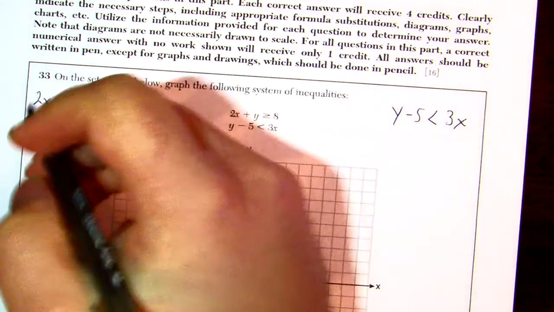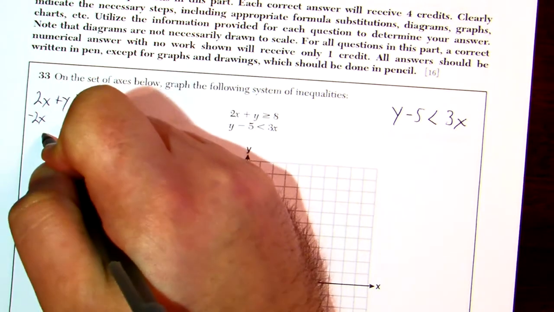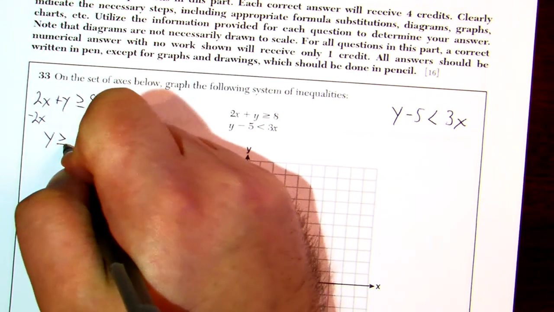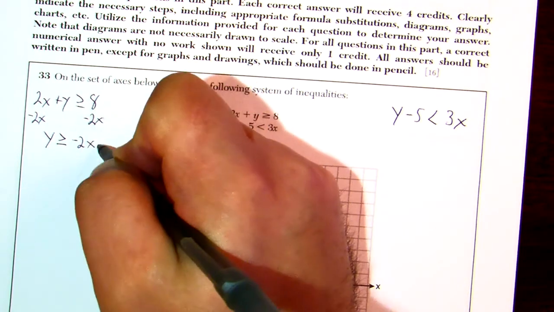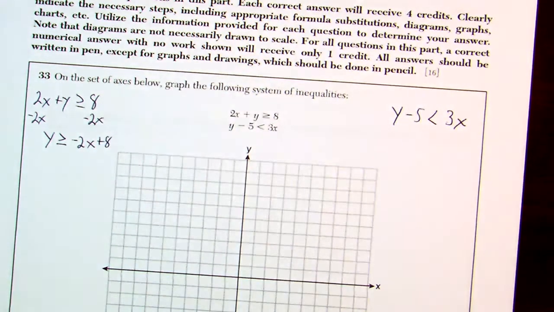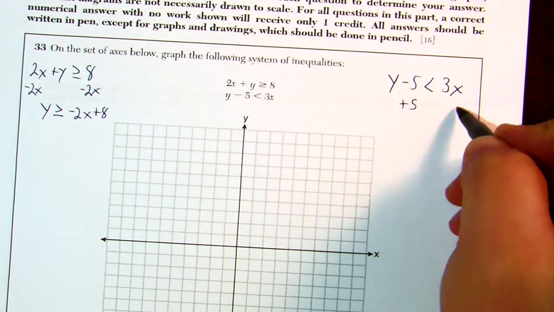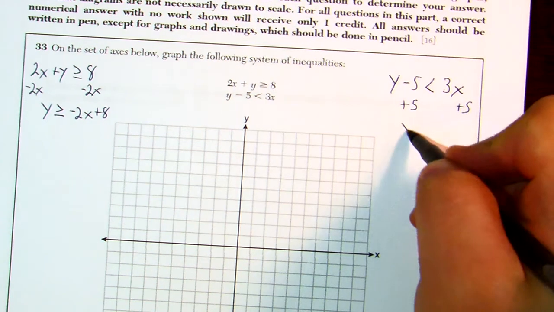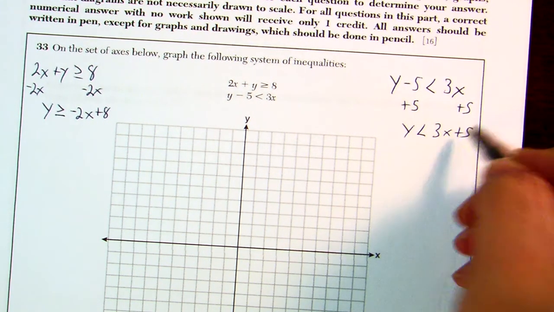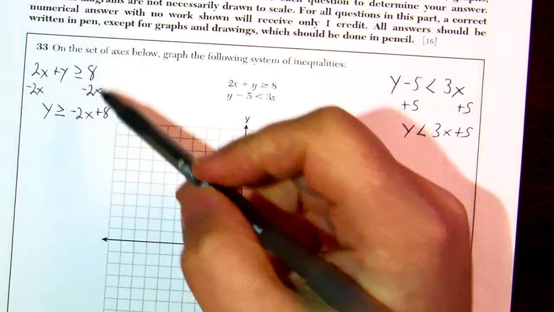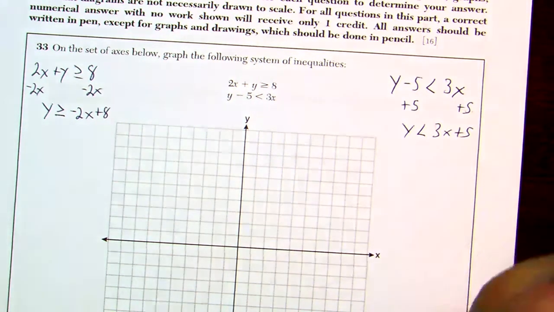So for this one, you subtract the 2x on both sides. And we have y greater than or equal to, I like putting the x's first, so minus 2x, and that's a positive 8. And over here, we just add 5 to both sides. And we have y less than 3x plus 5. Remember, you can't combine these because they're different terms. One has an x attached, the other one doesn't. Same on the other side.